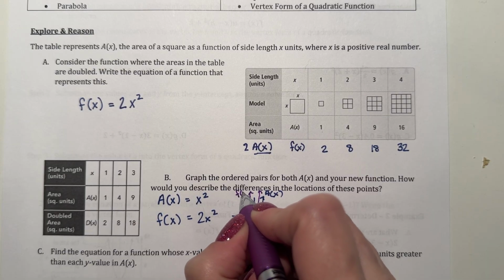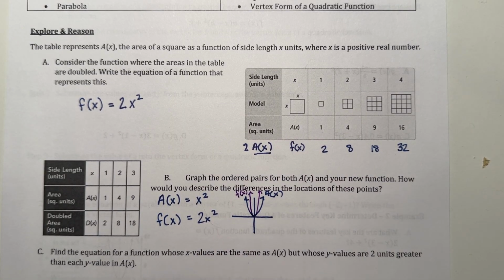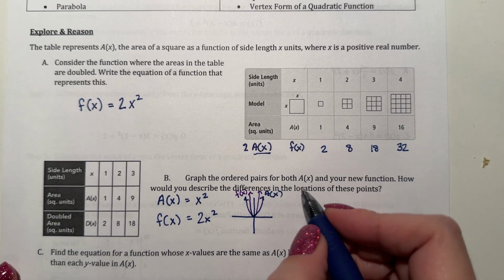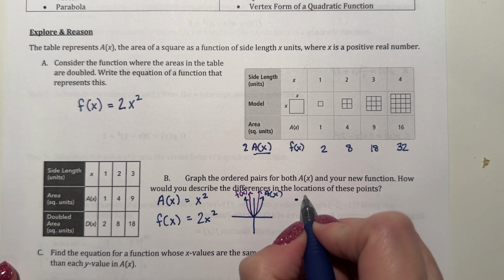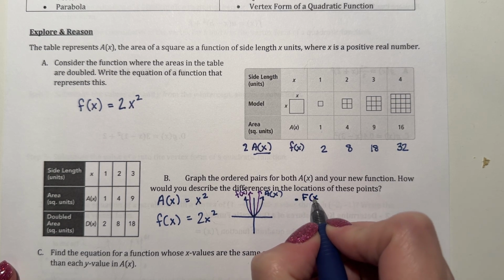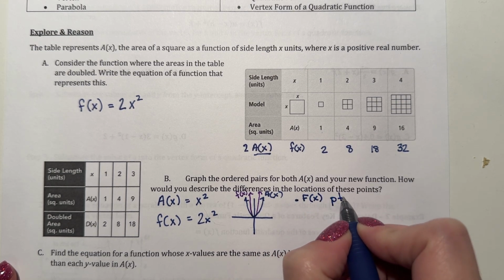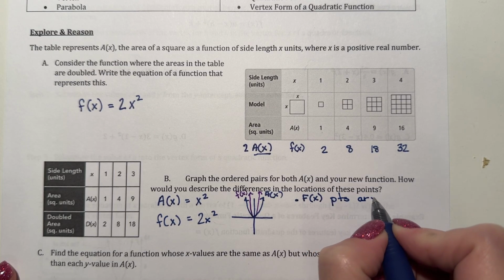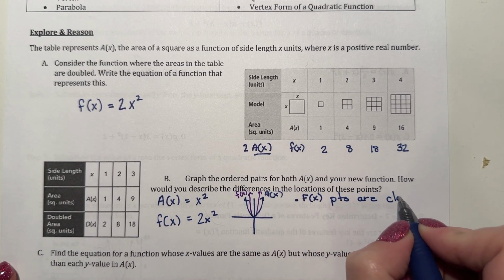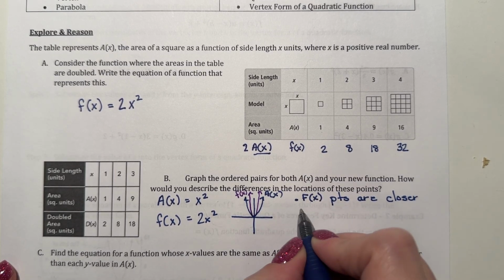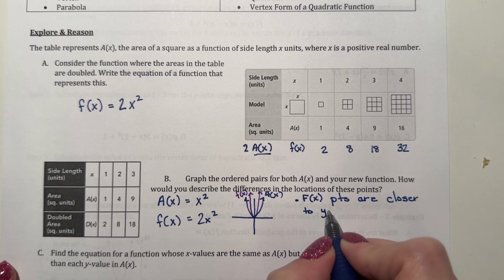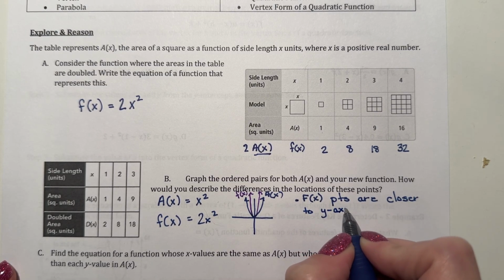So that would be your f of x, which would be 2 times as big, but it's not going to be a huge difference. So you should notice that the f of x points are closer to the y-axis, hopefully.